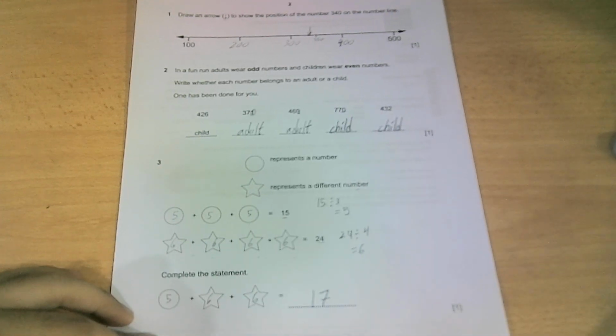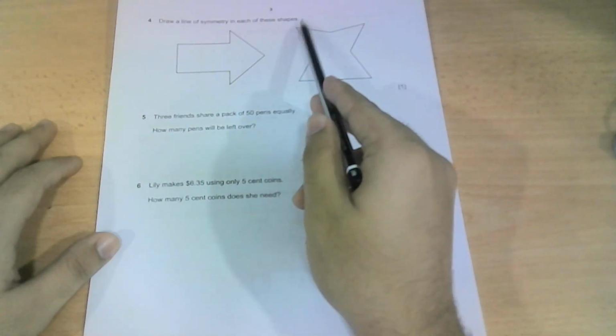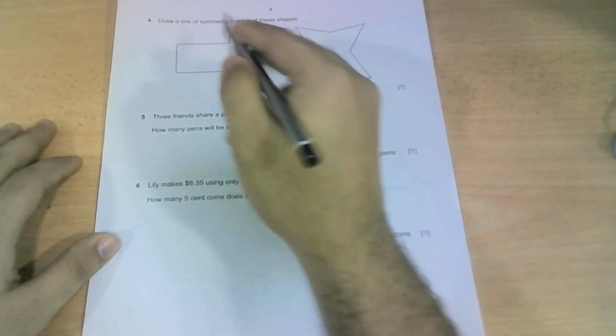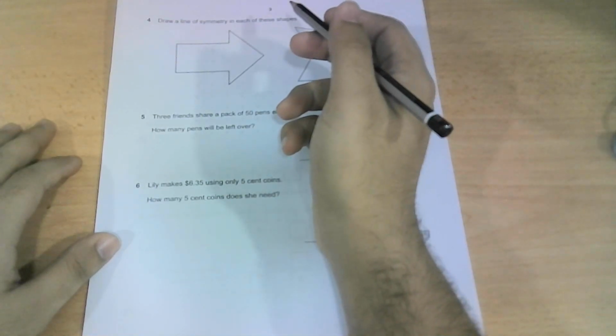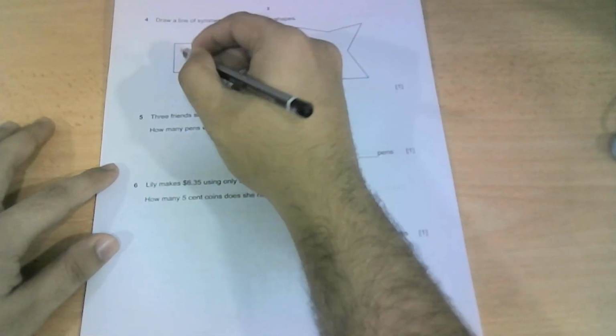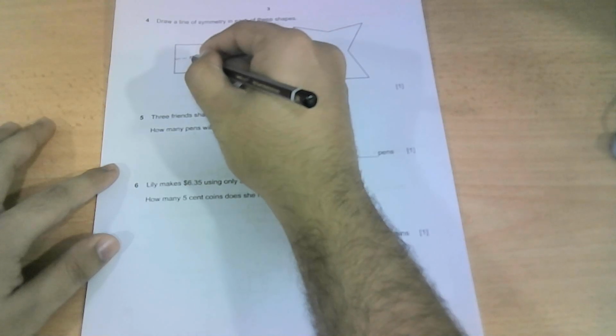Moving on. Question number 4: draw a line of symmetry in each of these shapes. For the arrow, just draw like this.